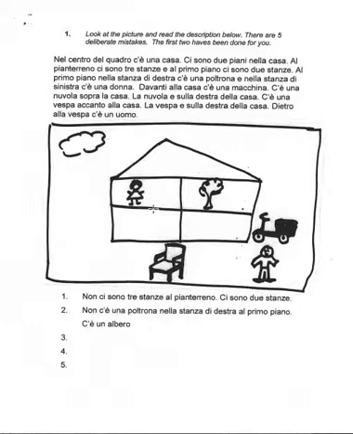And what they're going to find is that there are 5 deliberate mistakes in this written description. And so they need to look at the picture and see what the mistakes in the written text are. And then they need to make notes about the mistakes below. Notice I've done the first 2 for them.